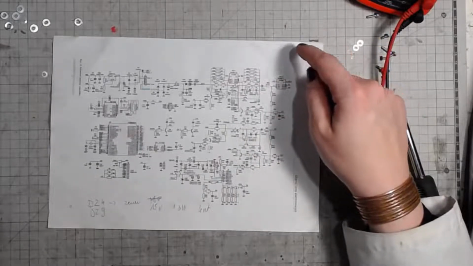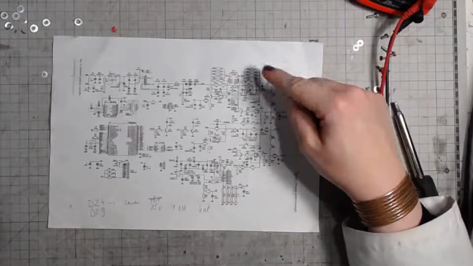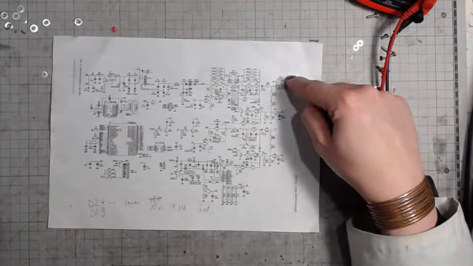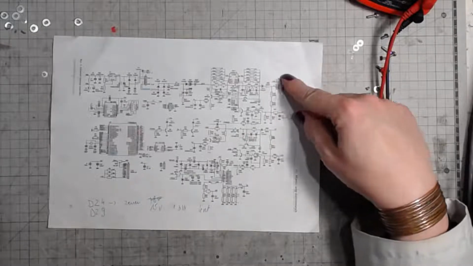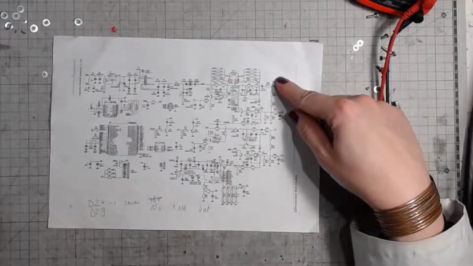Let me take a closer look. Because this switches the systems for the plate supply.